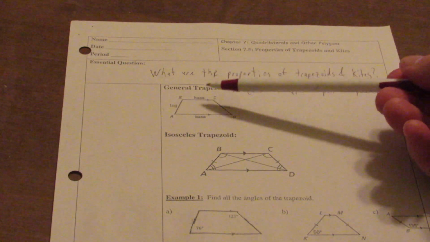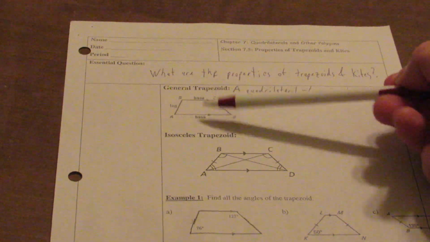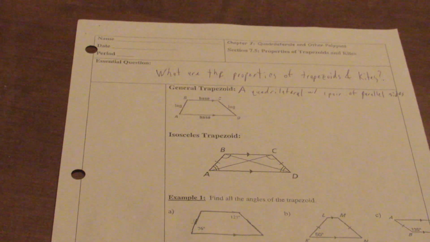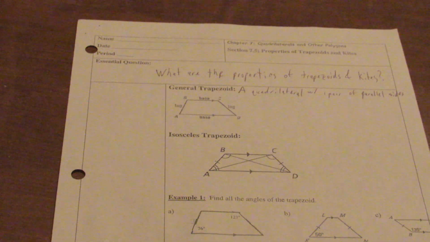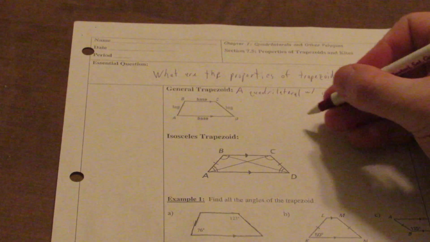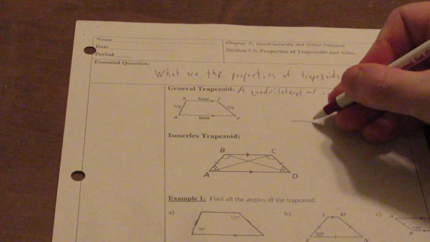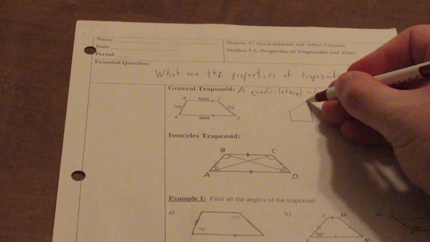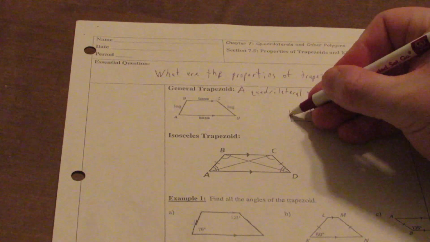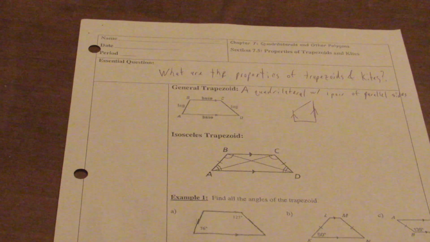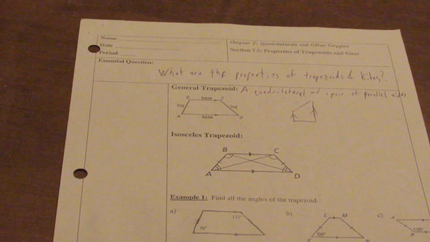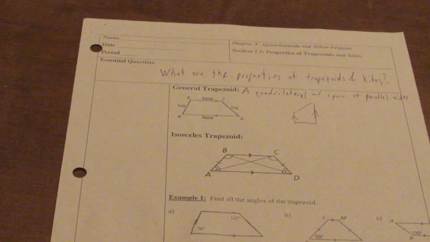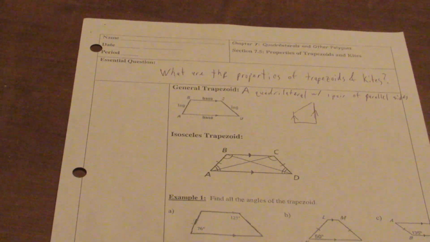You look here, we have things labeled. So your parallel sides are called the bases. Your other two sides are called the legs. One of the things to watch is that your base does not have to be the bottom. So we look at a shape like this, right? These two sides going up are parallel, so they would be bases. So your base is not always the bottom, the base is the sides that are parallel.